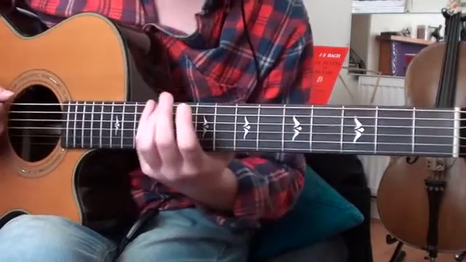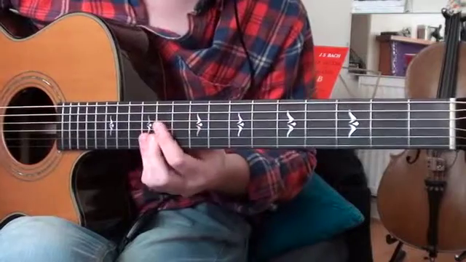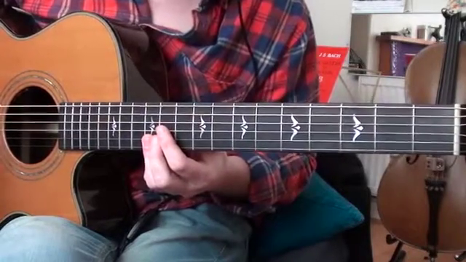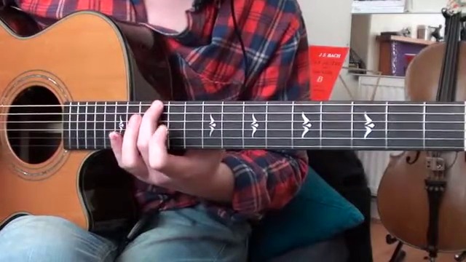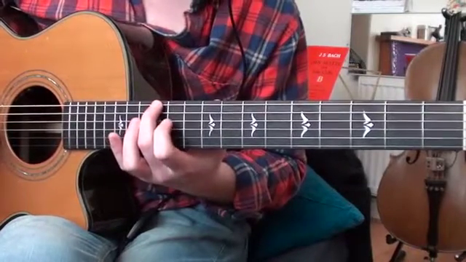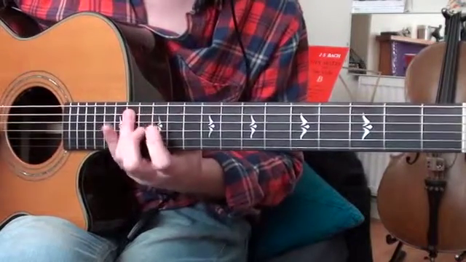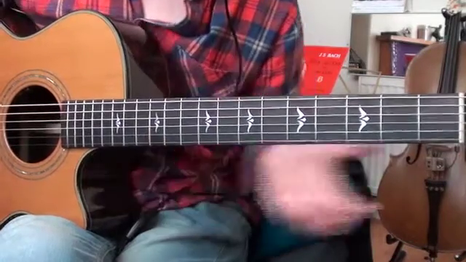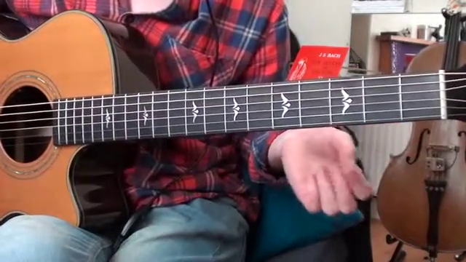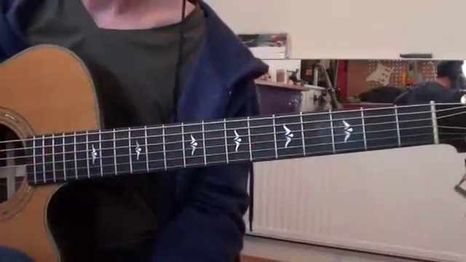Then we have the G form, which starts at the 12th fret of the low E. And then we're back to the E form, which is at the 12th fret of the low E, starting under the middle finger. So yeah, that's E major in all of the 5 positions. So I suggest you go away and practice that in as many keys as you can.